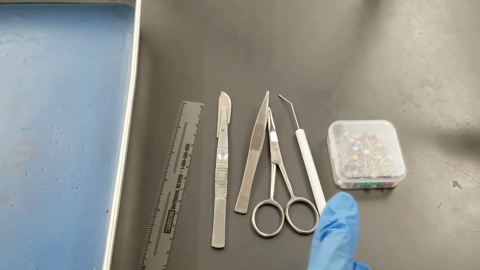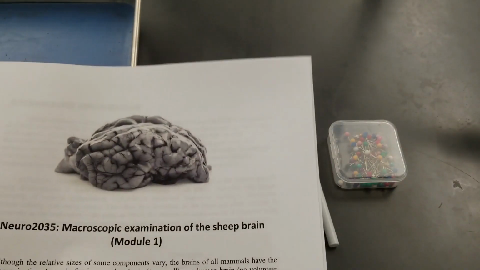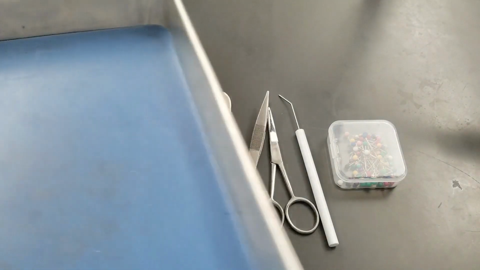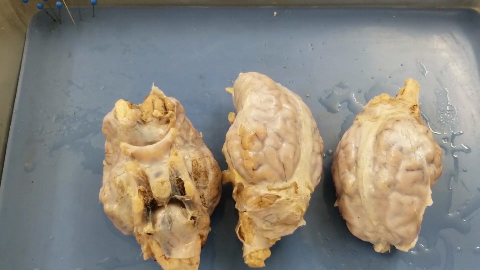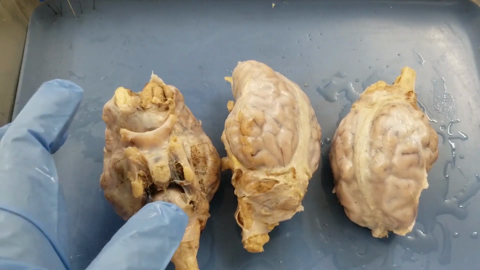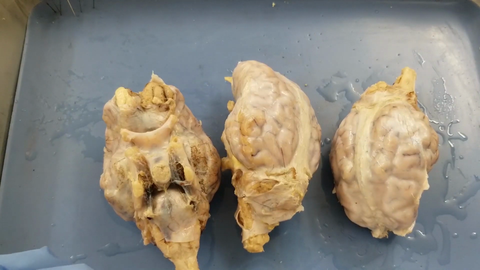Now we have our tools ready, and we have our lab manual, and then we're going to get a brain into this tray, and we're ready to start. Okay, let's go ahead and start. I have 3 sheep brains here. So first, we need to identify the orientation of the brain.